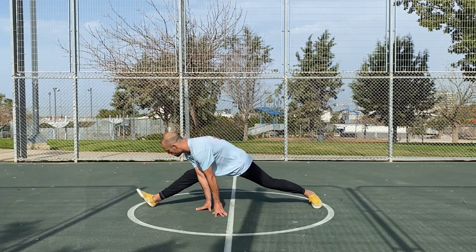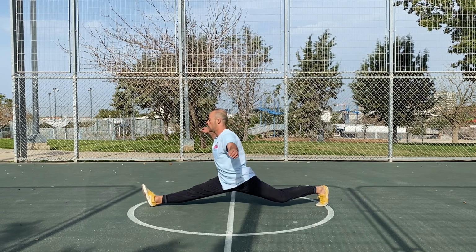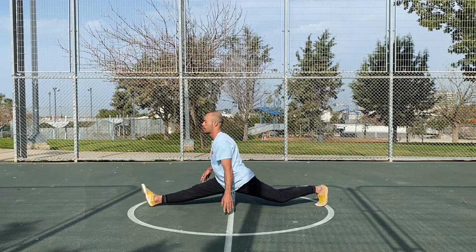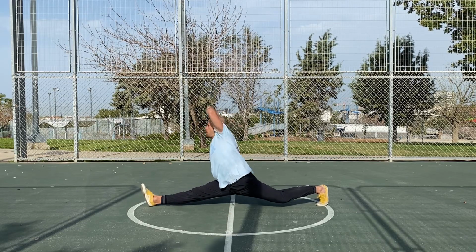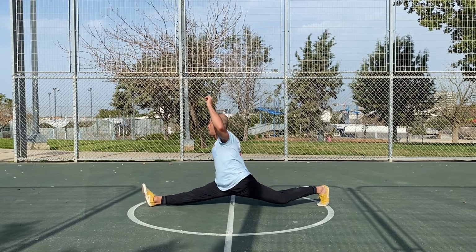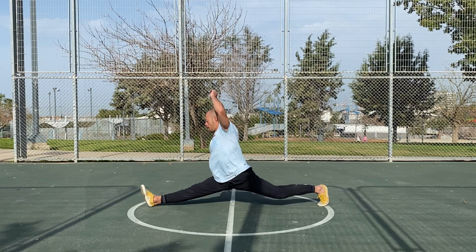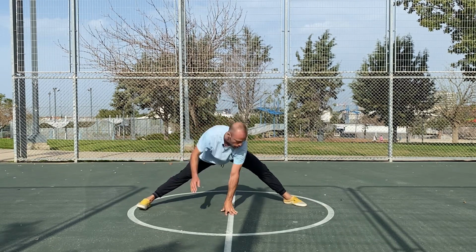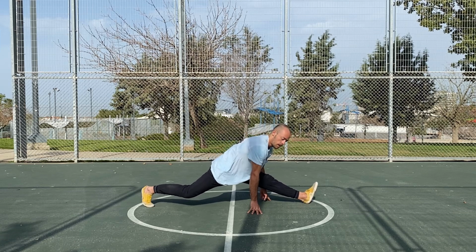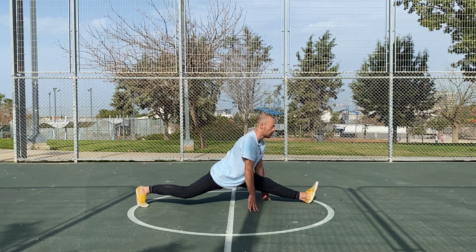And front splits. Here we also can push against the ground, and to the other side. 10 reps, and we take a small break.